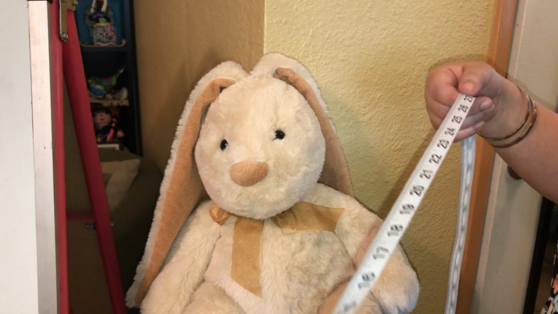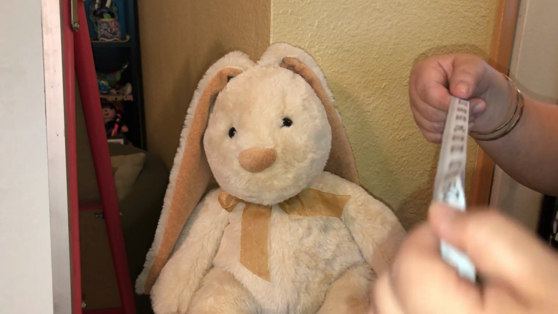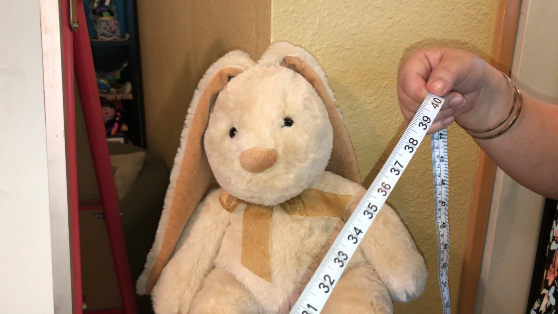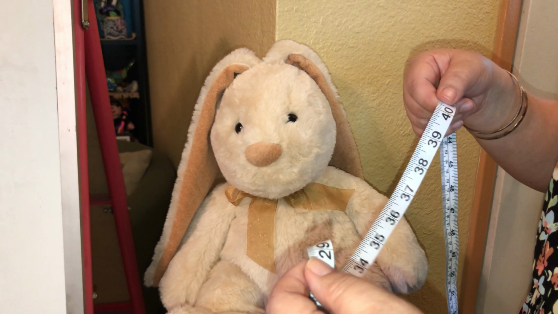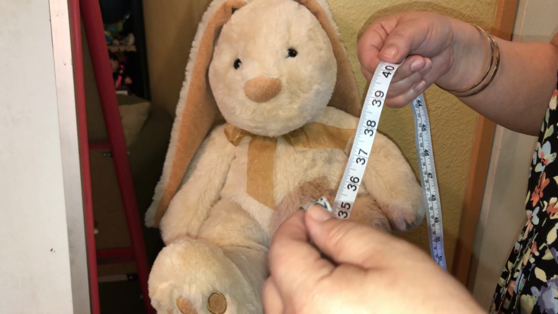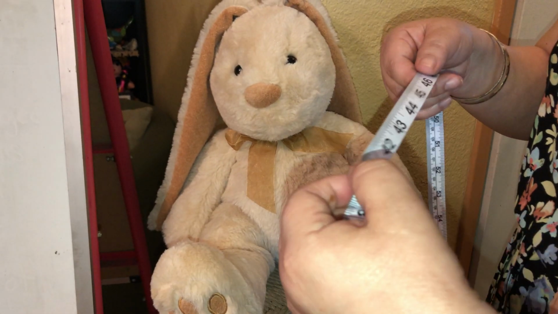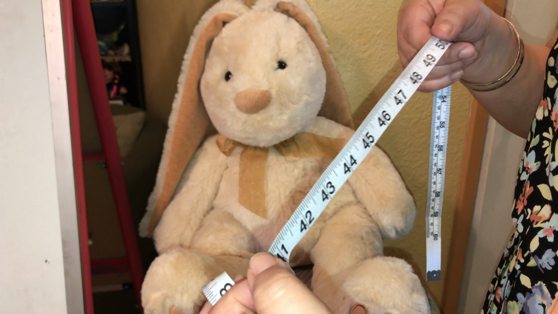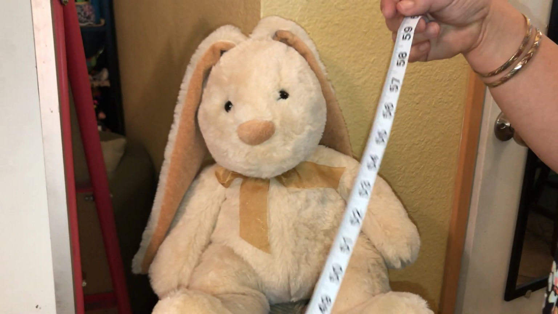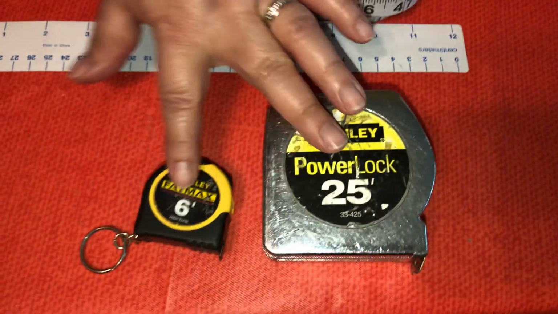And it could be used for other things that can't be easily measured with a ruler or yardstick or the other types of measuring tapes. This is one that you can use. So this is really handy to have. And let's talk about the other ones. So these are very similar.